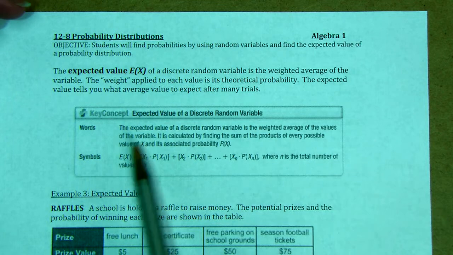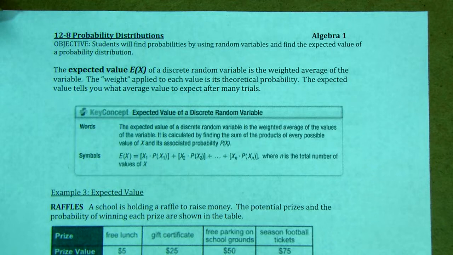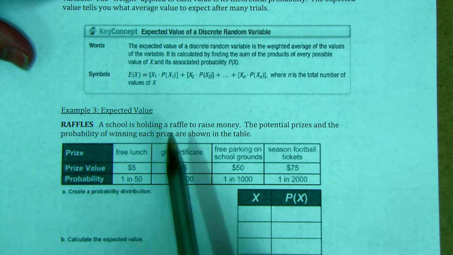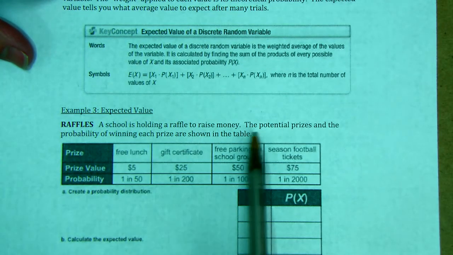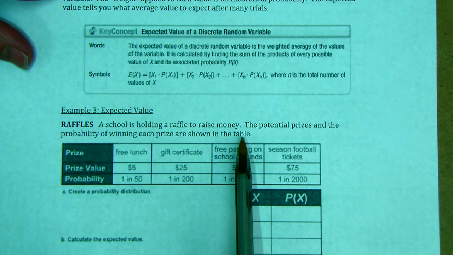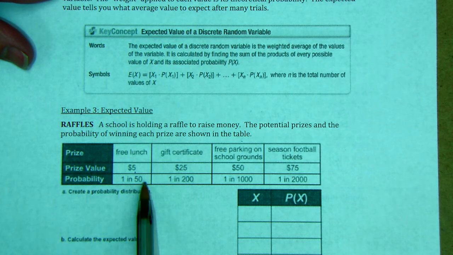So you have to find the probability for each one. Here, a school is holding a raffle to raise money. The potential prizes and the probability of winning each prize are shown in the table. If the prize value is $5, you have a 1 in 50 chance. If it's $25, you have a 1 in 250. So those are our probabilities.